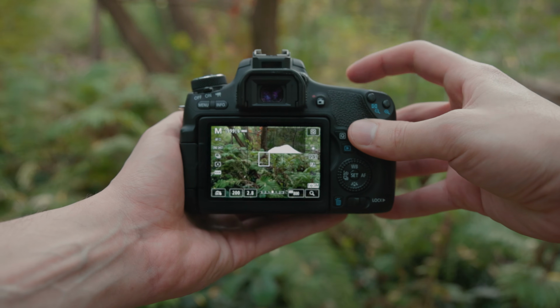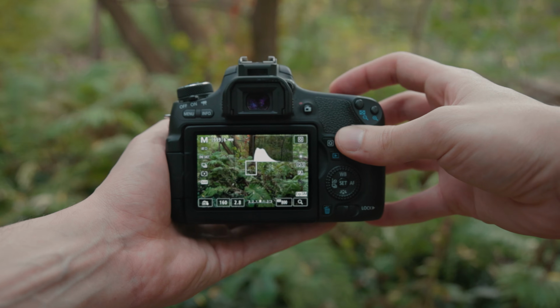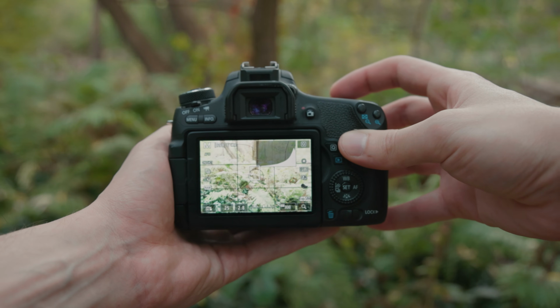A good exposure spreads across the middle without hitting the walls on either side. If it's pushed up against the left side, it's way underexposed. When it's pushed up to the right side, it's way overexposed. I use the histogram all the time in tricky lighting scenarios when I'm not totally sure if I have all the information in my image.